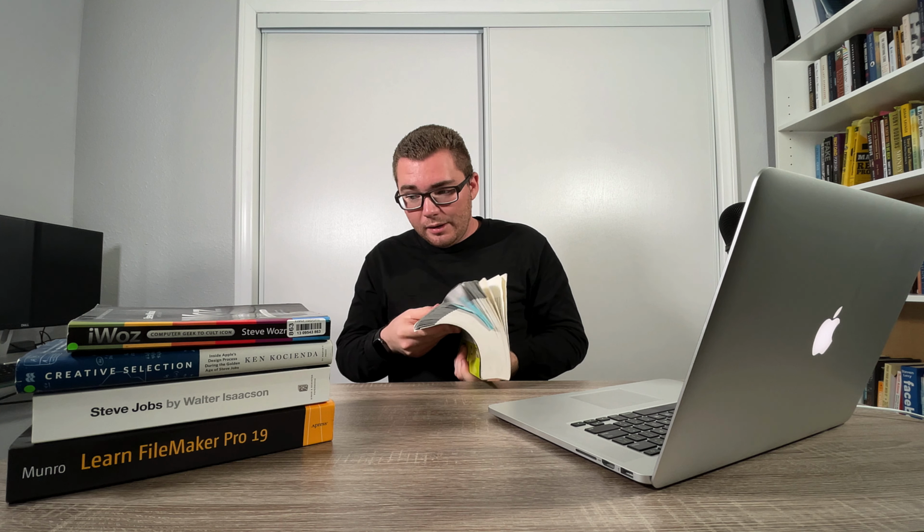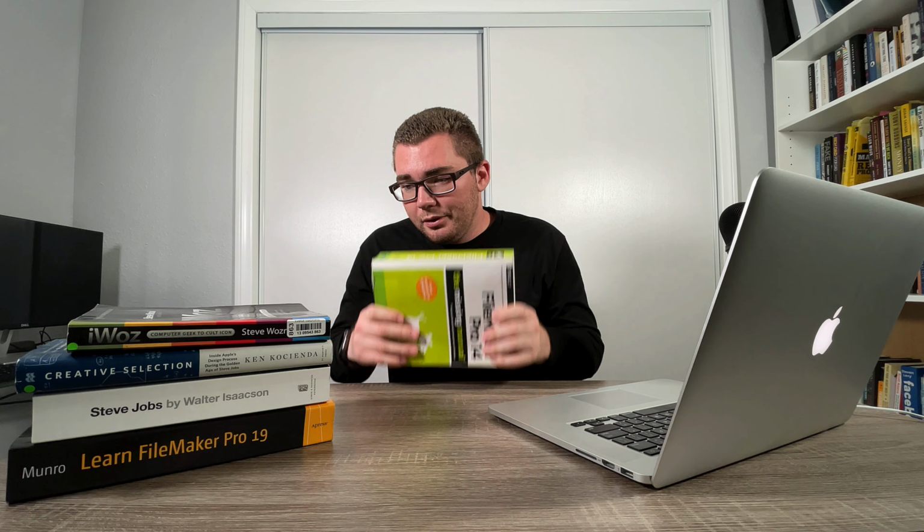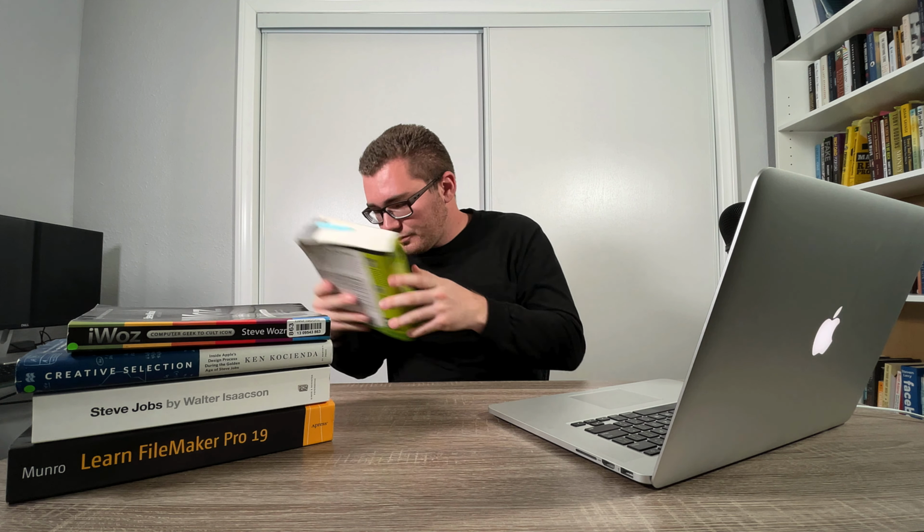It pretty much, I mean, I wouldn't say it's obsolete now, but there are newer versions, like we'll get to at the bottom there, Filemaker Pro 19, Learn Filemaker Pro 19. So this is where I started though, guys. This is a really good book, and I really enjoyed it. It laid the foundation for me getting into Filemaker.